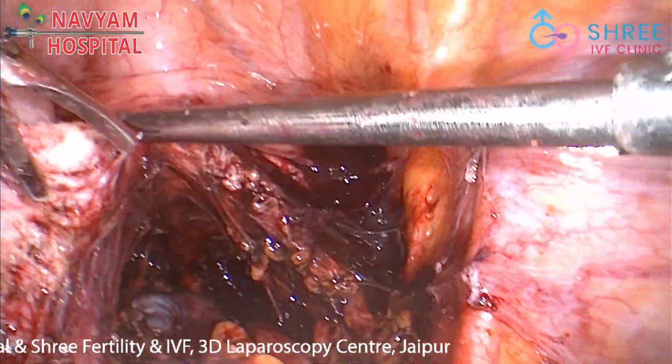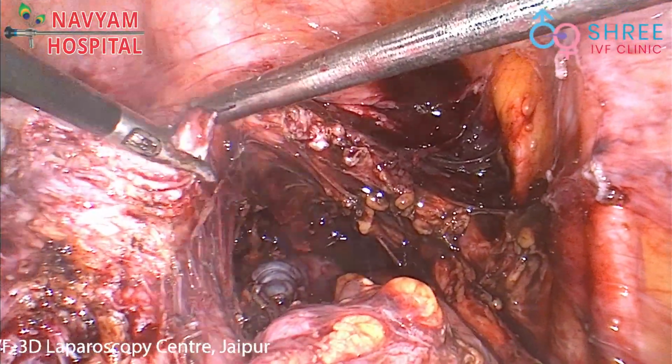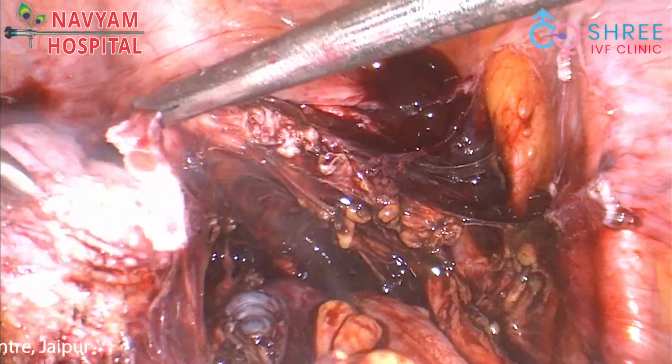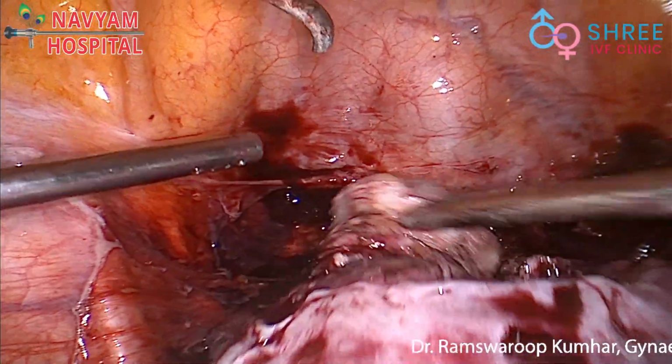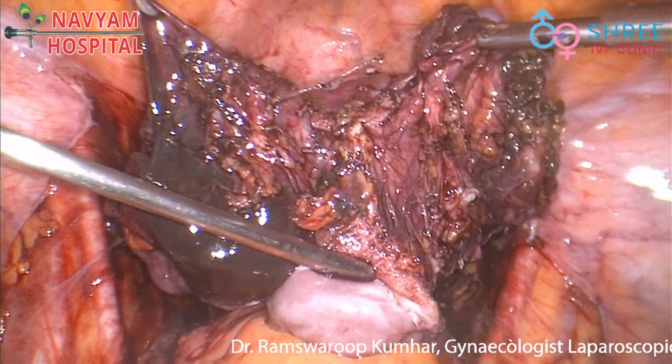This is the final cut of the vault, and the specimen was separated from the vagina. You can see this is the whole specimen, and the specimen was delivered out intact via the vagina.